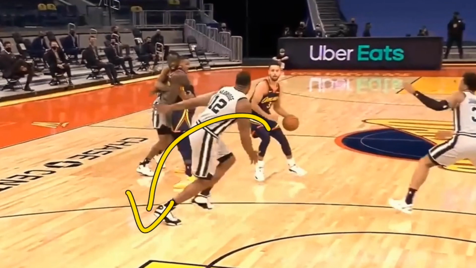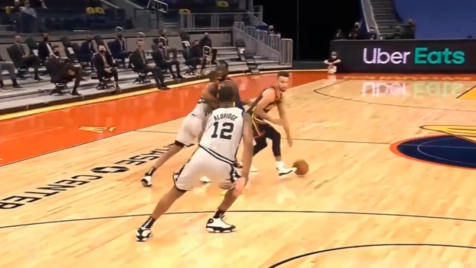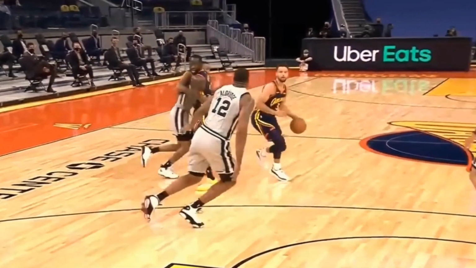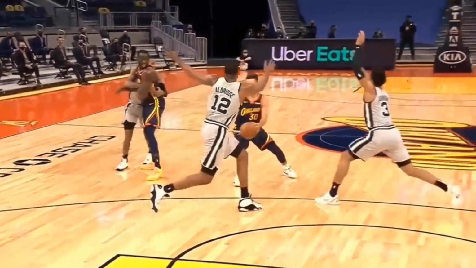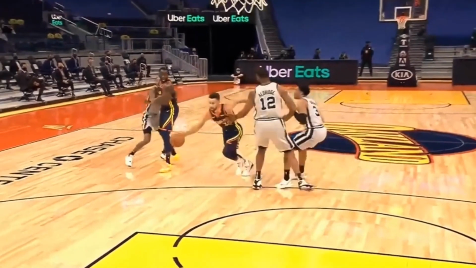The reason for this is because coming off of a screen, he is such a threat to shoot that ball that by looking at the rim and dribbling that ball just a bit higher allows his defenders to get up into the air, in which case he's able to then do a quick crossover, change the height of his dribble to lower, and he's able to attack the rim.